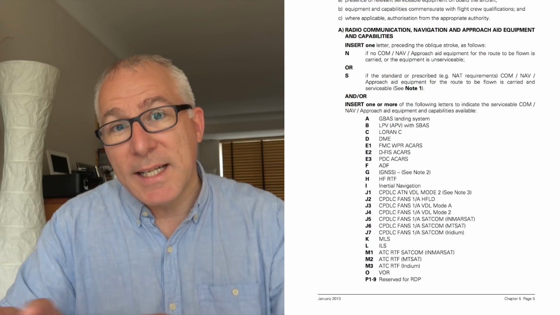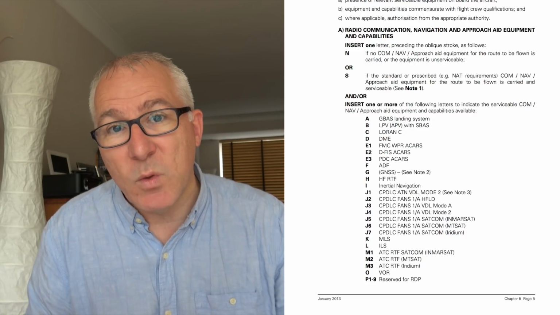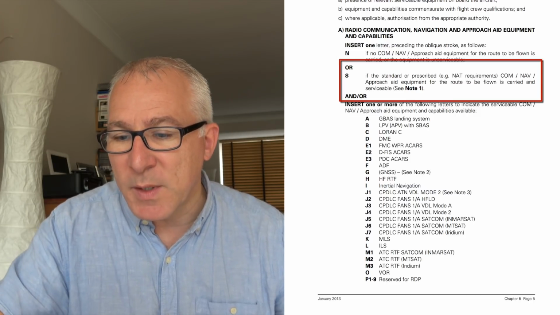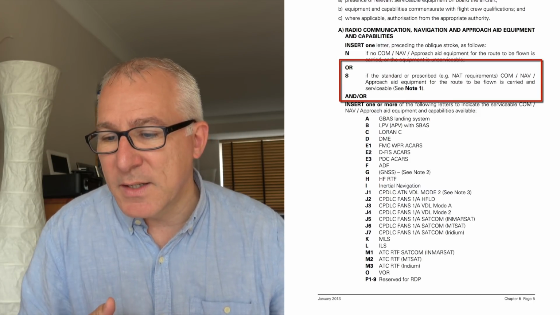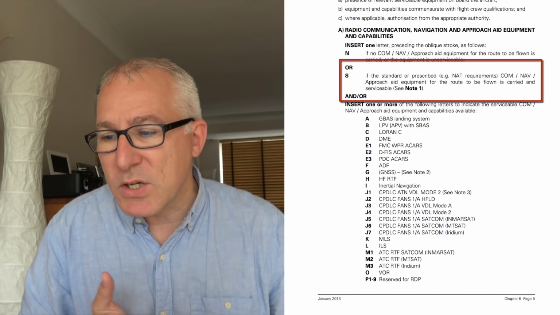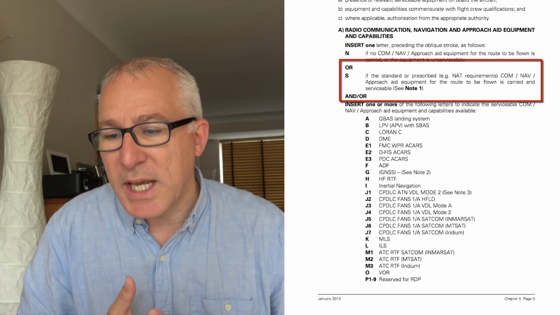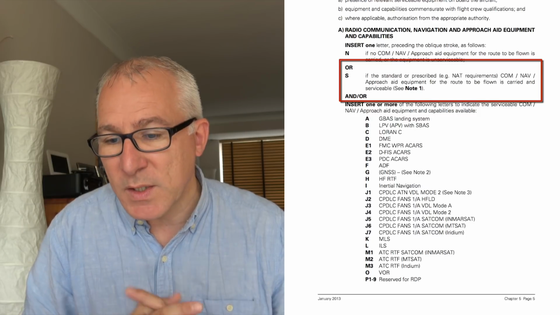Now, the flight planning guide has got basically a breakdown of all the different codes that you can use in this section for equipment. You'd probably start with S, which is the standard prescribed equipment, communications, navigation, and approach aid equipment for the flight that you're conducting.